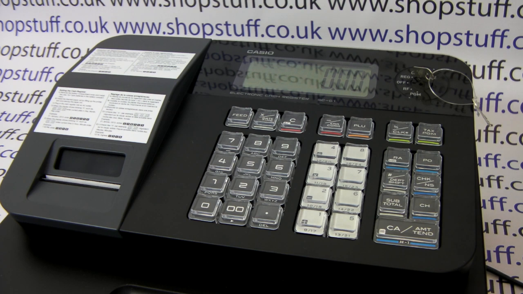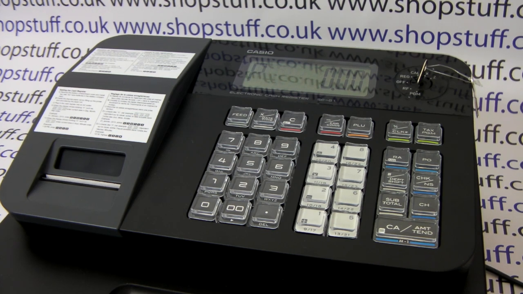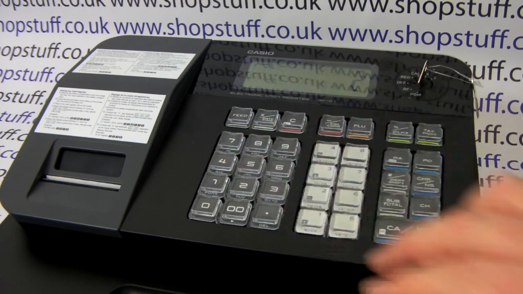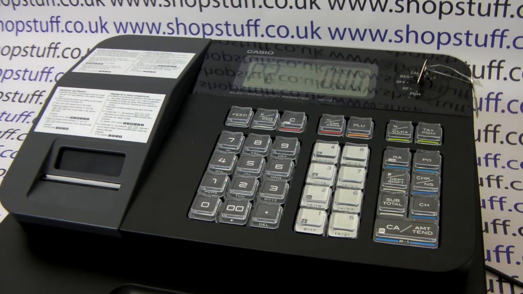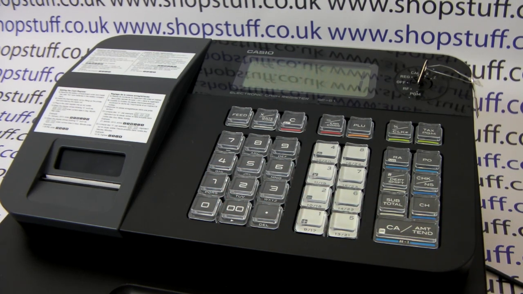First of all, take the PGM or manager key and turn around to the PGM position. Then to enter the character setting mode, press number 2, followed by subtotal. And then to choose line 1, press number 1, followed by CH. Everything we now type in will be programmed onto the first line of our receipt header message.